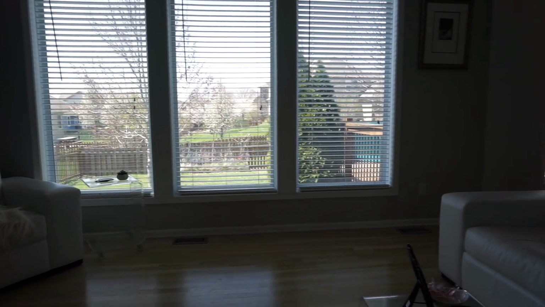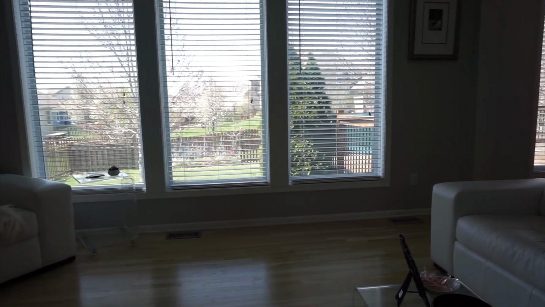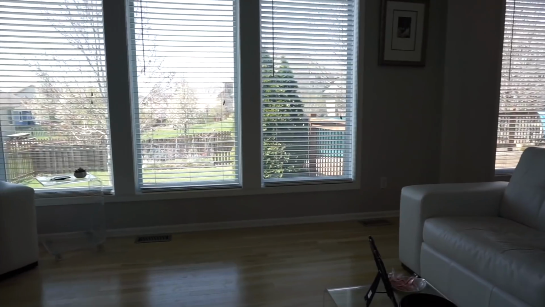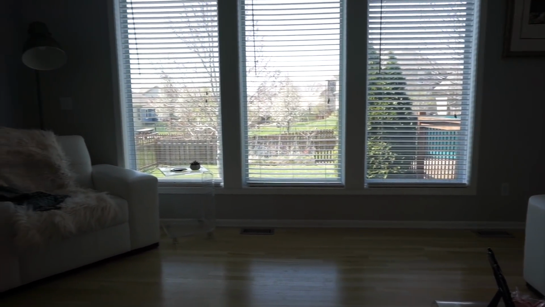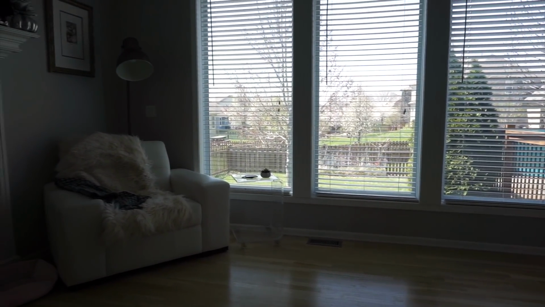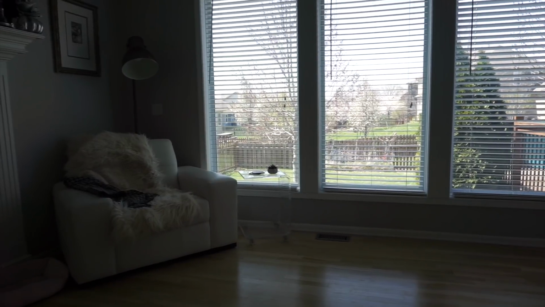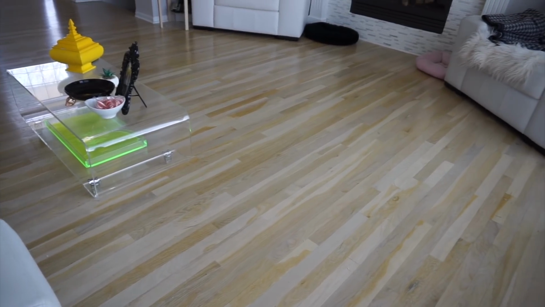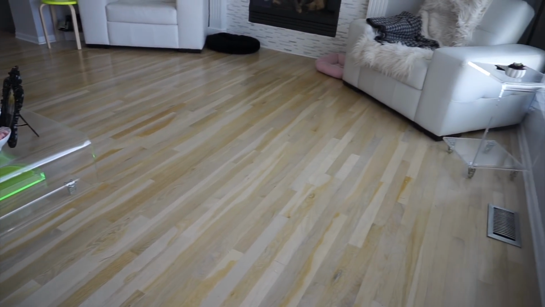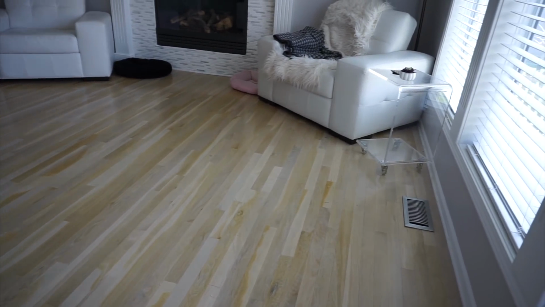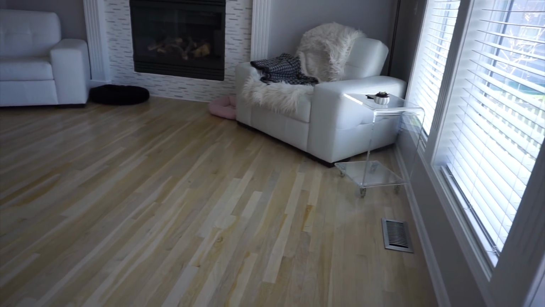But the main point here is that you want to avoid shooting in direct sunlight. So for example, if you're inside of your house, you want to avoid the time when the sun is directly coming through your window. Instead, you'd want to shoot when the sun is on the other side of your house. So it's more of a cool light and an even light, and it's not just blowing everything out and really harsh.